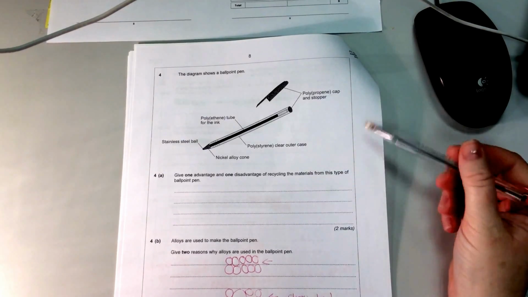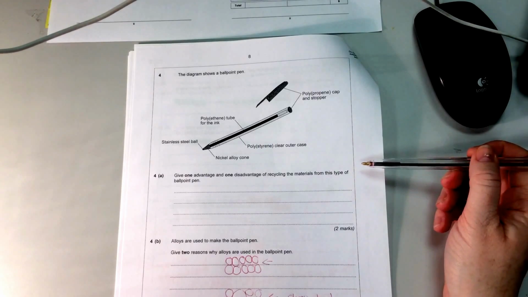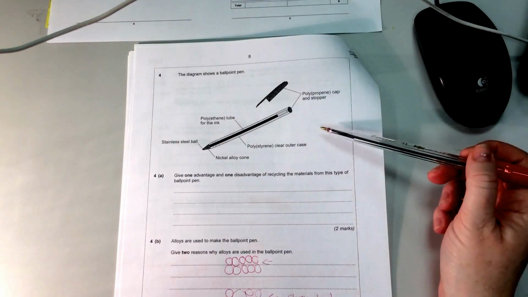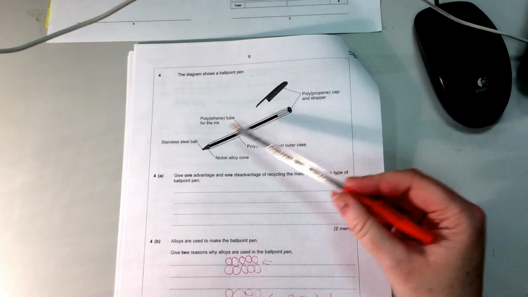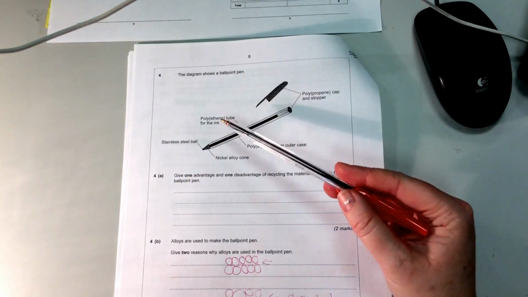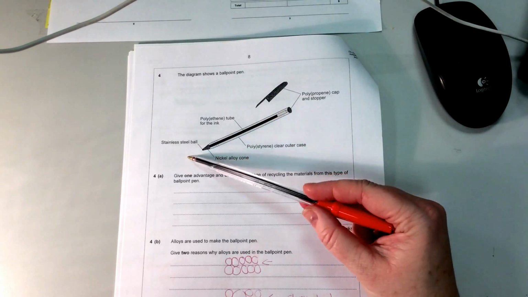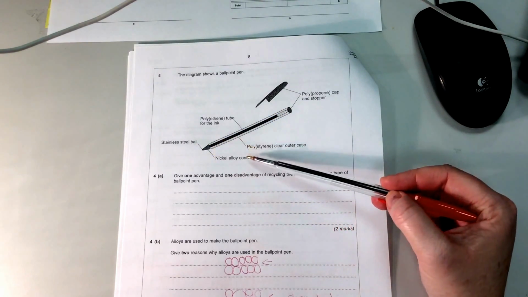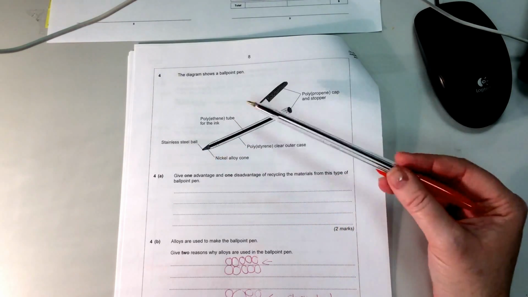Right, this is question 4 from Chemistry 2013, June paper, C1 higher. So I was up to question 4. I'm just going to run through this one with you. So first of all, have a look at the diagram that you're given for the question. It's mentioning some of the key aspects on here. So you've got a stainless steel ball part of the pen, a nickel alloy cone. So we've got 2 alloy metals at the bottom.